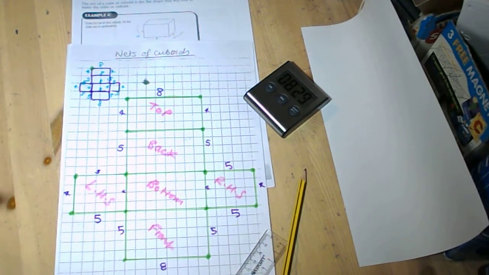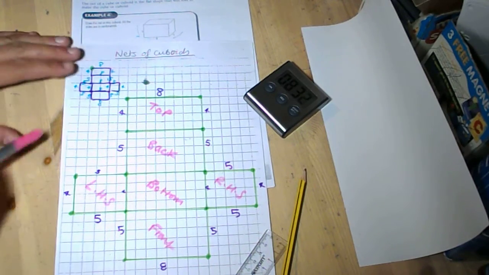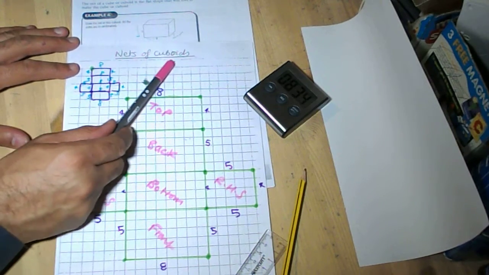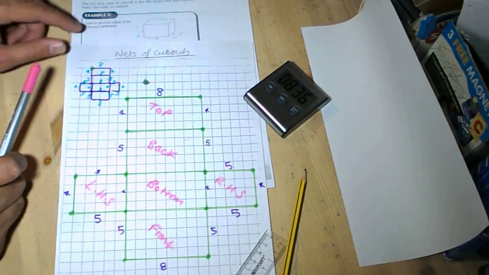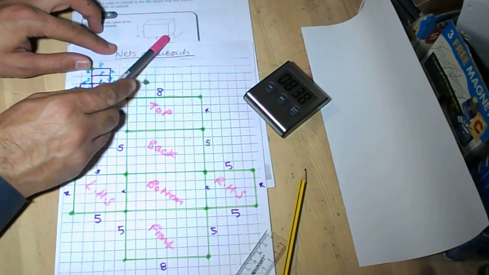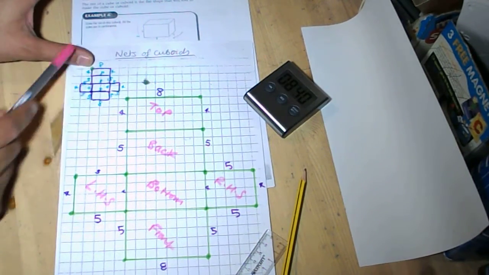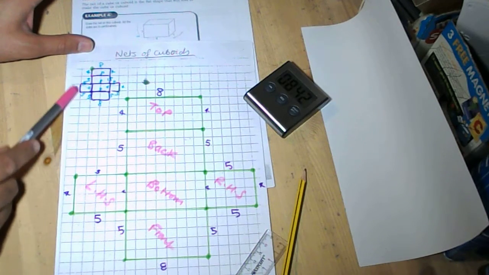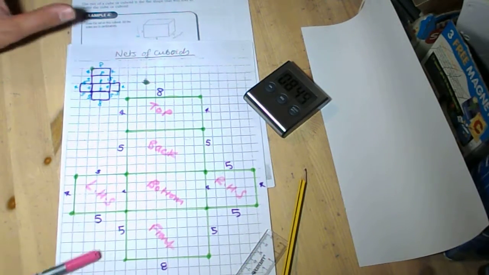And that's all done. Thank you very much for joining us on this video, which is nets of cuboids. Remember, the cuboid we started off with was an 8 by 4 by 5 cuboid. We made this little sketch net here, and then we made the real one here.